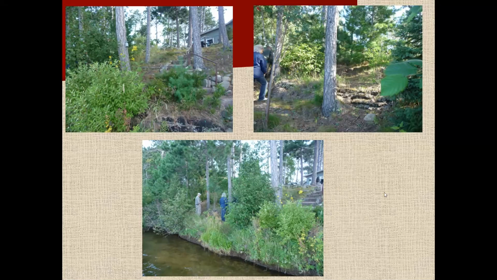So again, the biologs have to really be assessed as far as the type of location that you're trying to apply them in, and being very careful about water level fluctuation and ice issues.